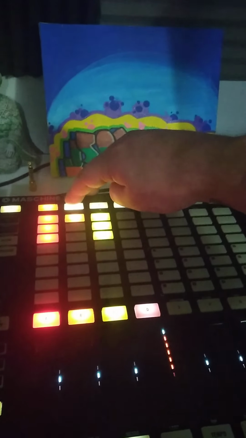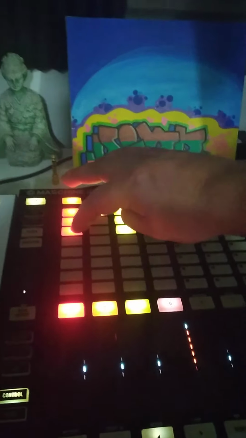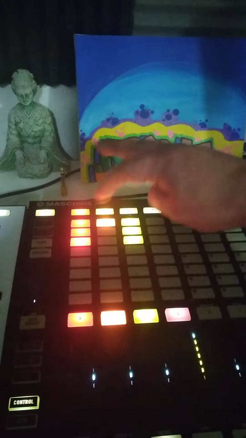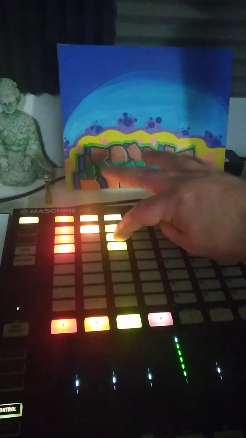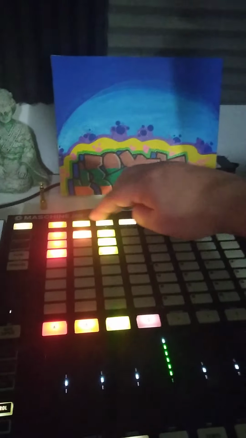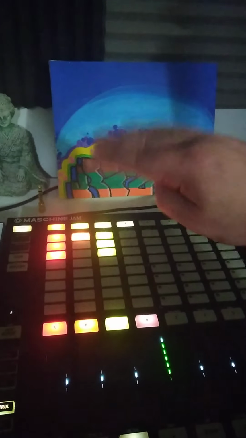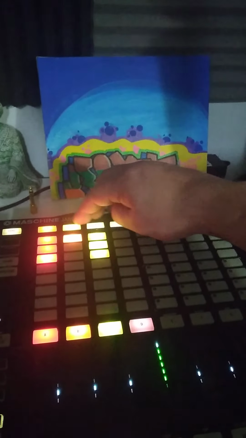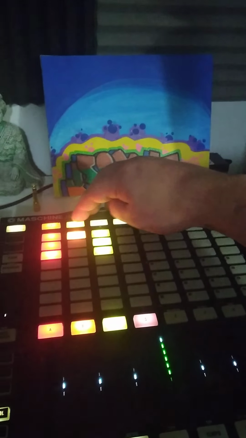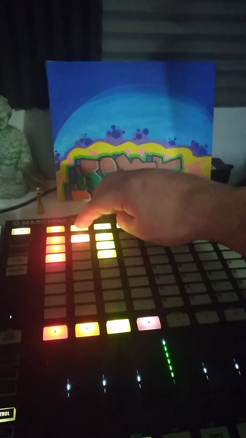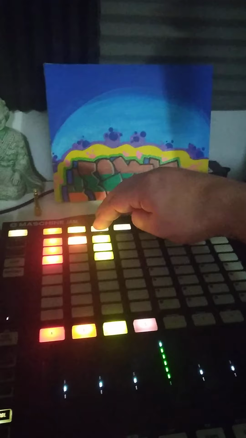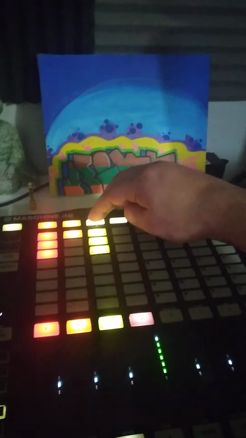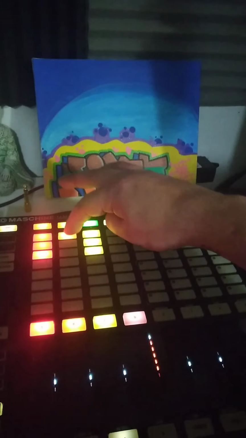Let's do scene 9. We will add the main drums, the bass, and start making the beat go back down slowly to its beginning. So 9, and then scene 10, scene 11, same thing.